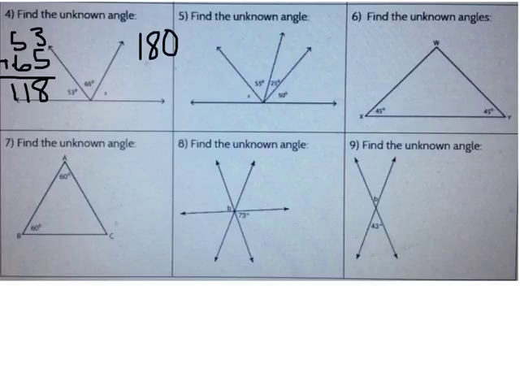It's 118. So if I know that the angle that isn't x is 118 and x is on a straight line, then I can subtract 180 minus 118 to find the value of x. What's the value of x? The value of x is 62 degrees.